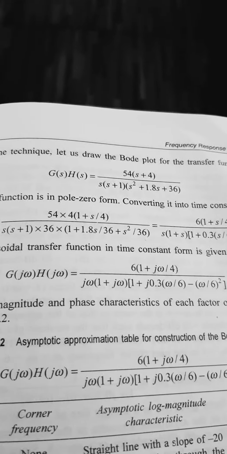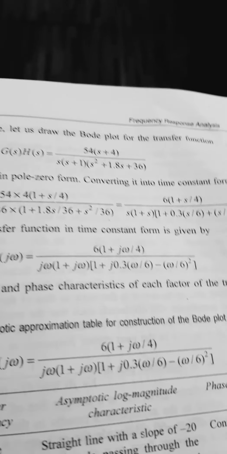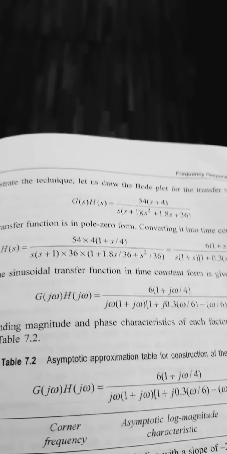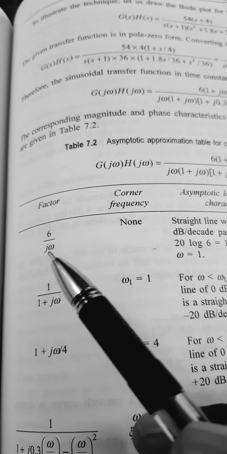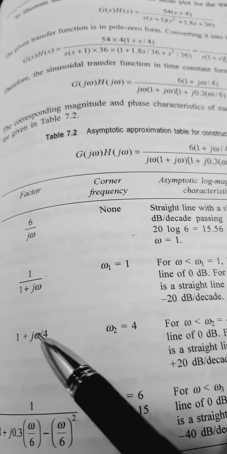Now, when you are observing it, here you can see the corner frequency: 6 by jω, none.